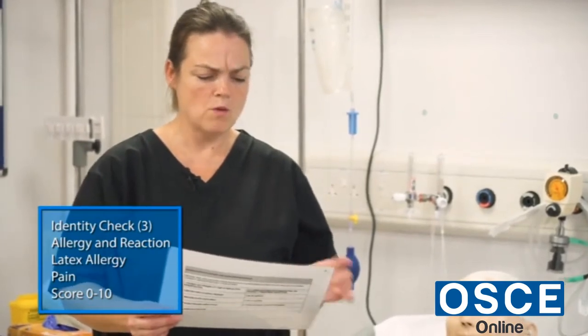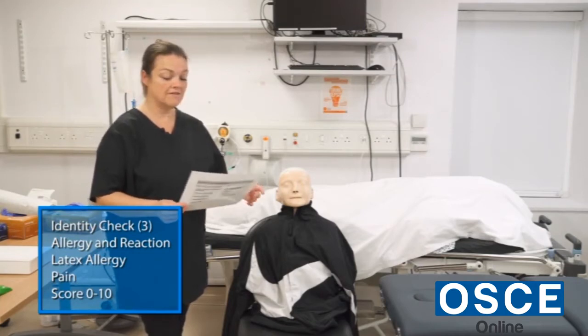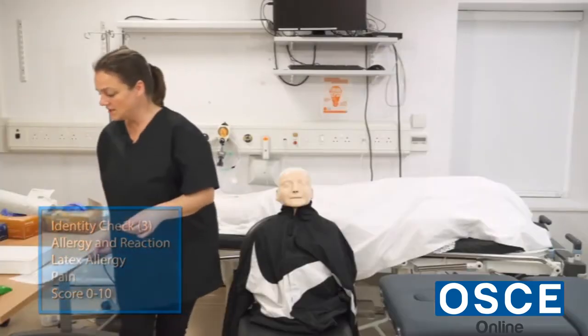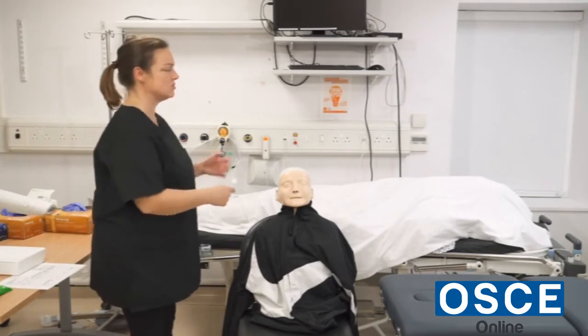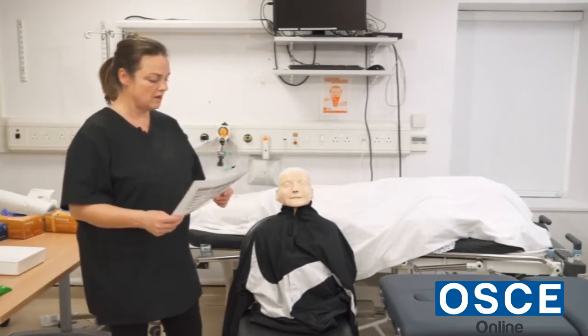2280. Okay, and what's your address? 2 Long Street, Northampton, NN2 7AL. And do you have any allergies? No. Are you comfortable at the moment? Yes, I am. Okay, so I'm just going to screen the area for privacy and dignity, shutting any doors and windows and curtains. Just going to explain why I'm here today.